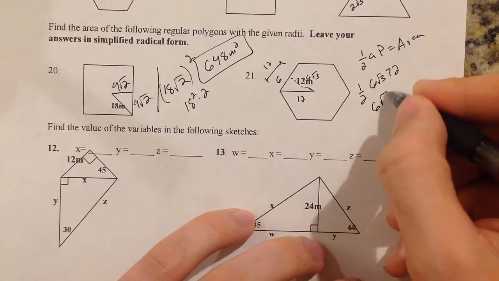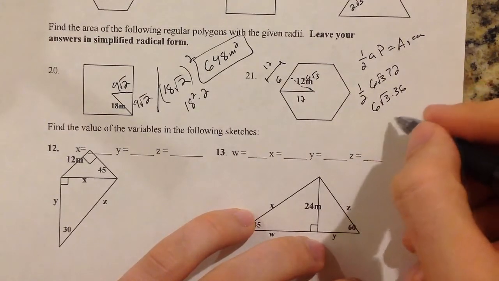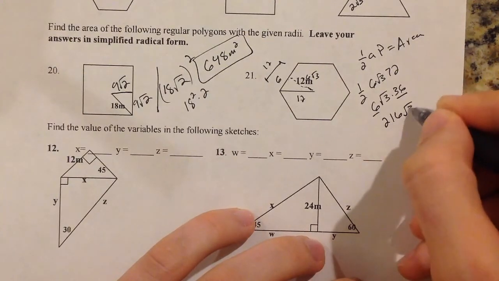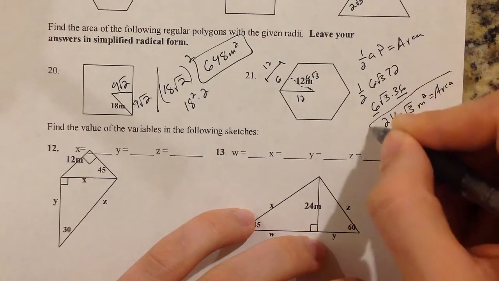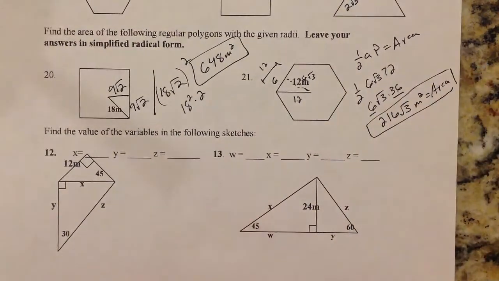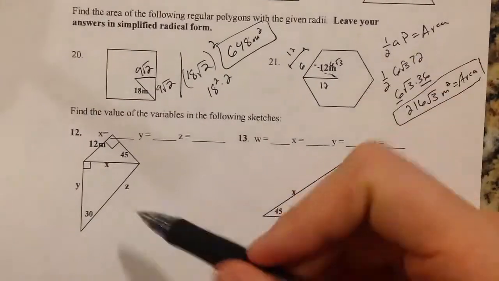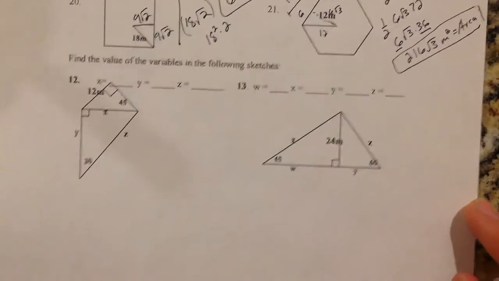So I'll have 6 square roots of 3 times 36, and that'll give me 216. So I'll have 216, that's 6 times 36, and I slap that square root of 3. That'll give me my area. So on this one, there's really no other choice. We got to use that 1/2 AP squared. There are other choices, but I'm not getting into that. But sometimes you don't need to use the 1/2 AP squared. You can use a regular formula that you know.